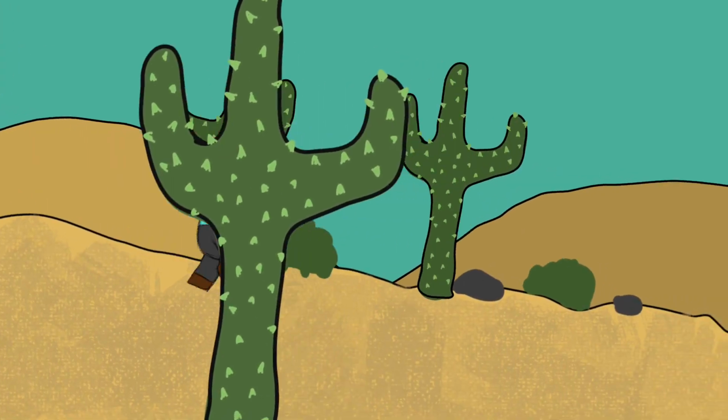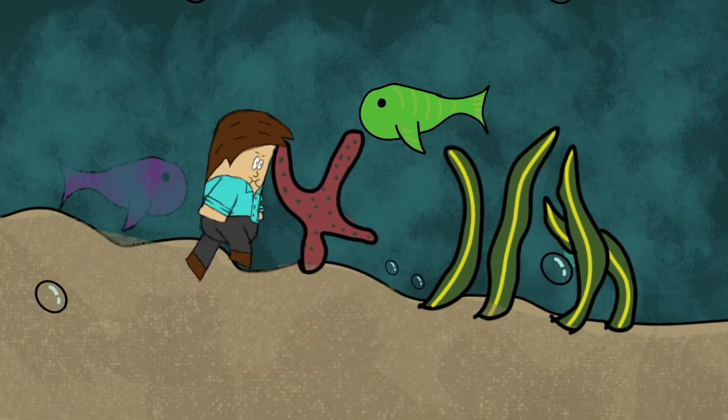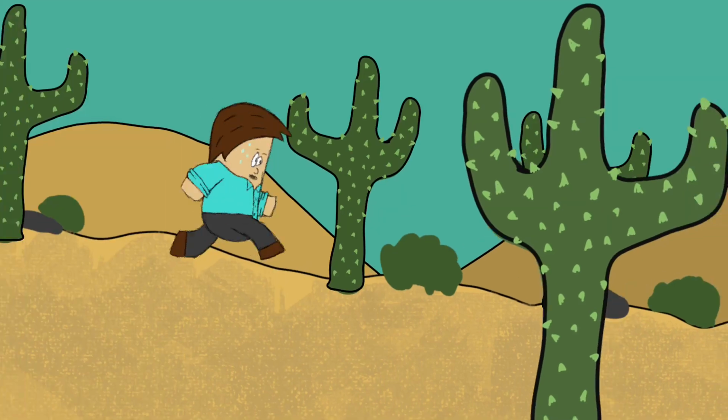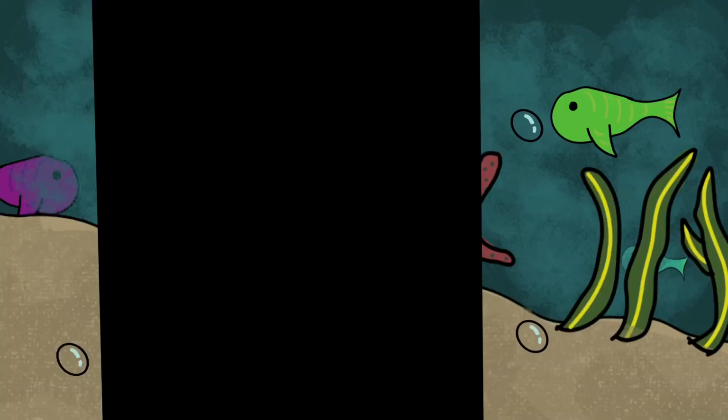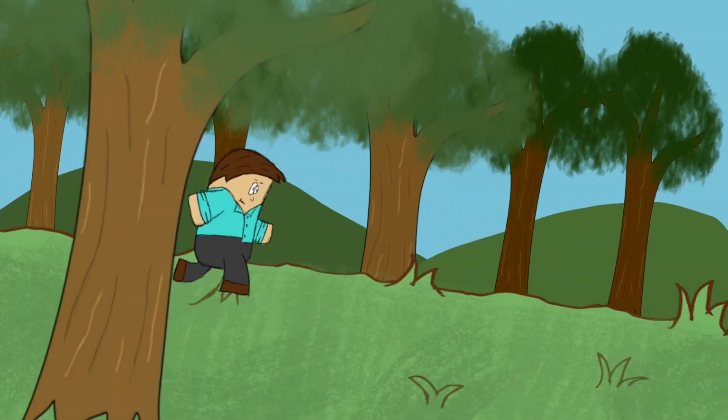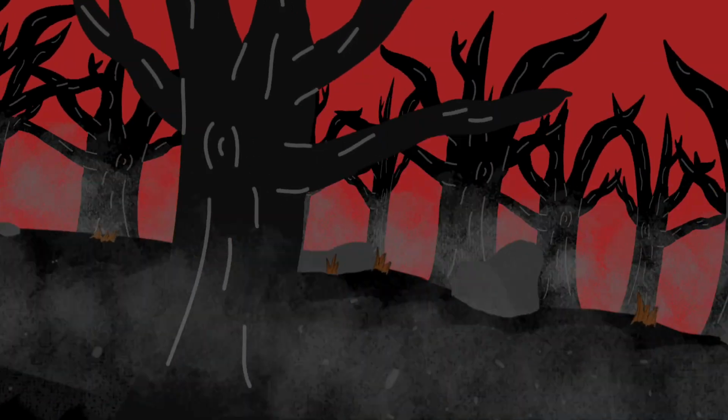A subtle touch I did was changing the guy's face as he moves through the 4 areas. He's smiling in the grassy area, he's panting and sweating in the desert, he's afraid in the dead forest, and he's holding his breath when he's underwater.